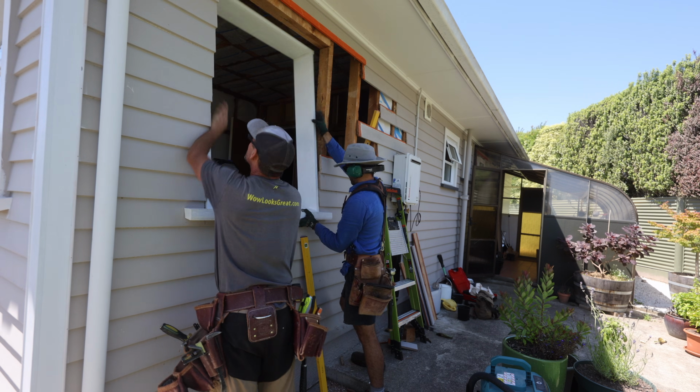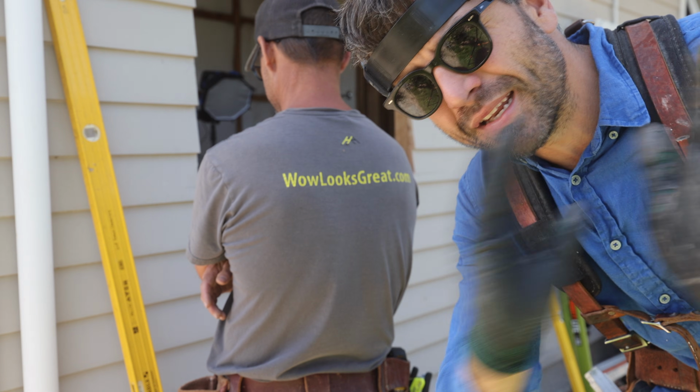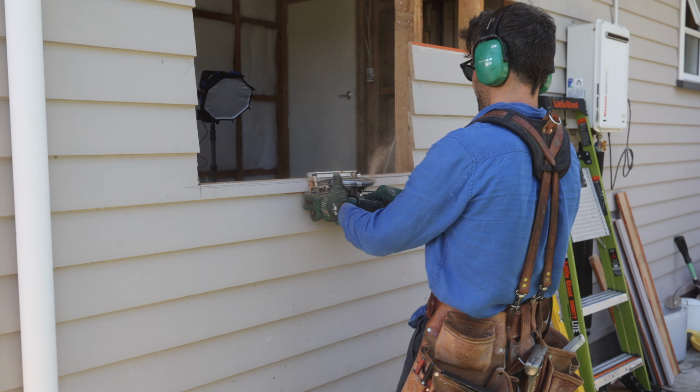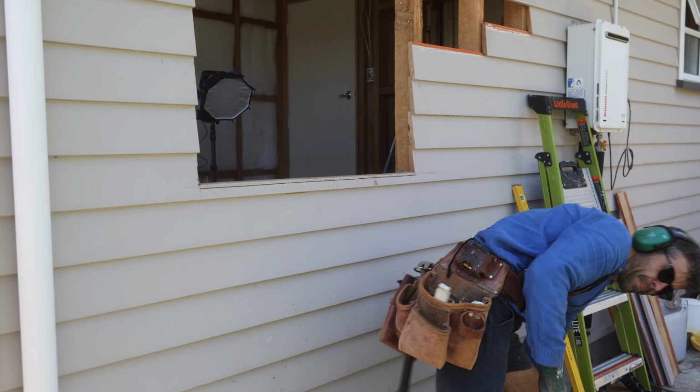So with timber windows, you have to do cutting, get it close, see what it's like, and then mark and cut some more, just so when we're eventually putting it in, everything's just right.